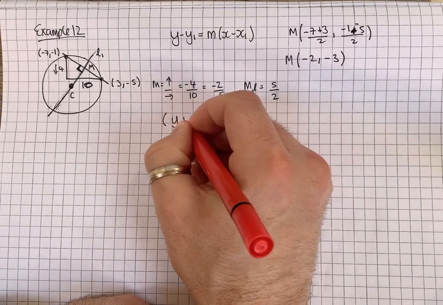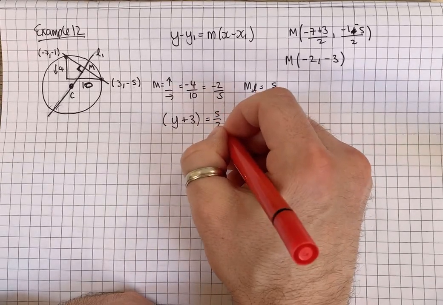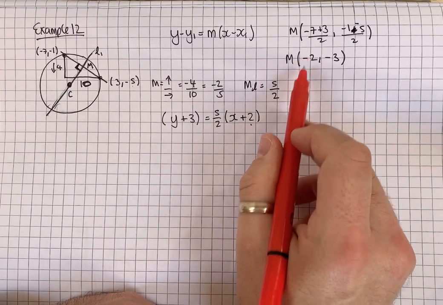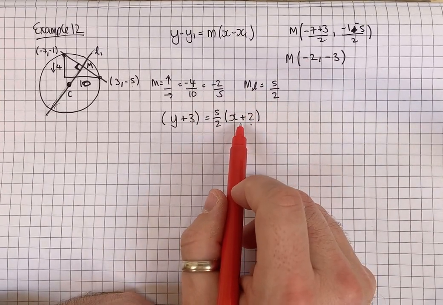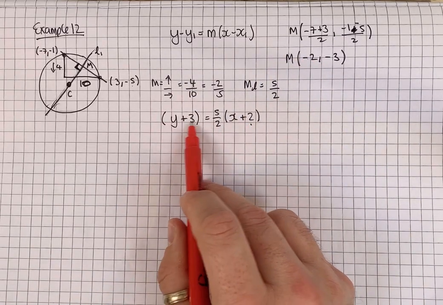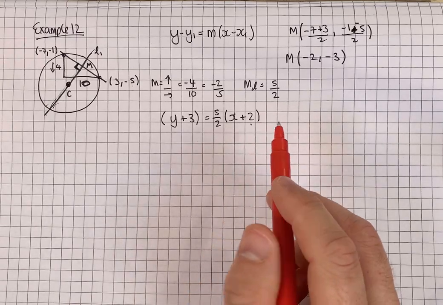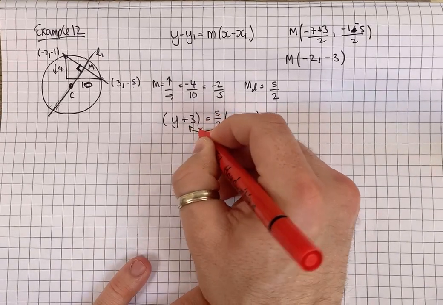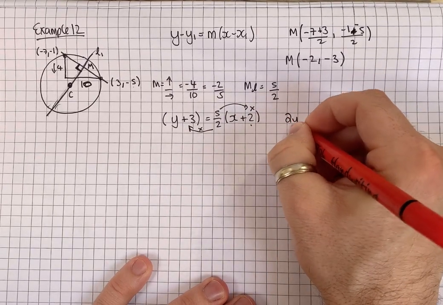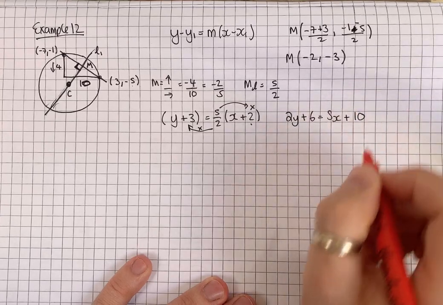Right, now putting this and this into this formula will give me the equation of our line. So y plus 3 equals 5 over 2 times (x plus 2). It's minus x1, so 2 minus makes a positive, and same for y. It doesn't say what form to give it, so I'm going to multiply that side by 2 and the bracket by 5 to give me 2y plus 6 equals 5x plus 10.